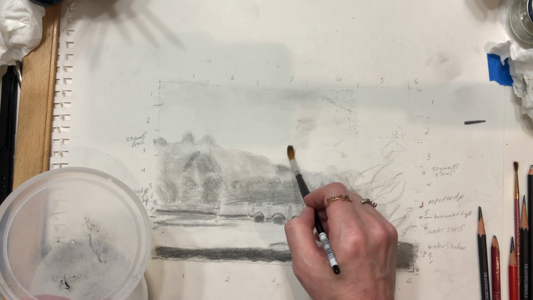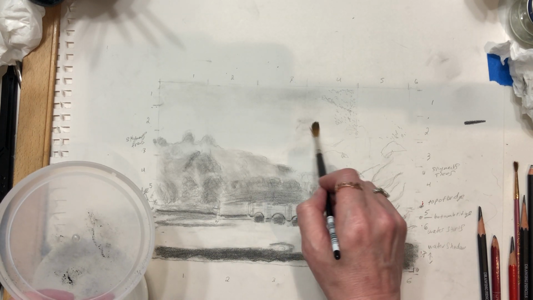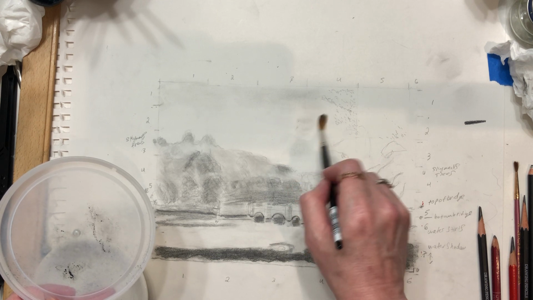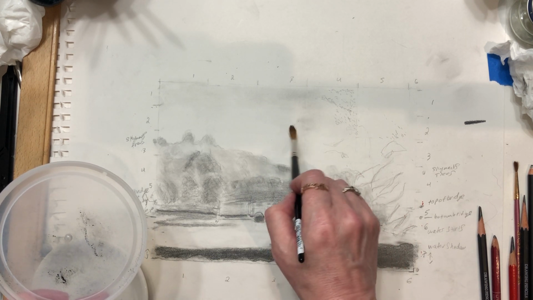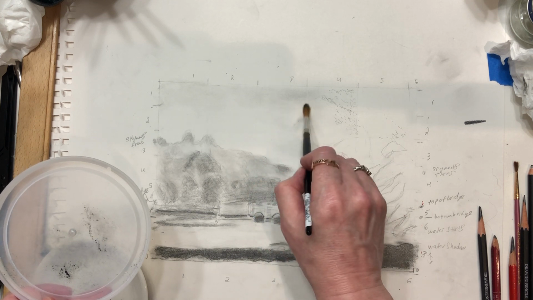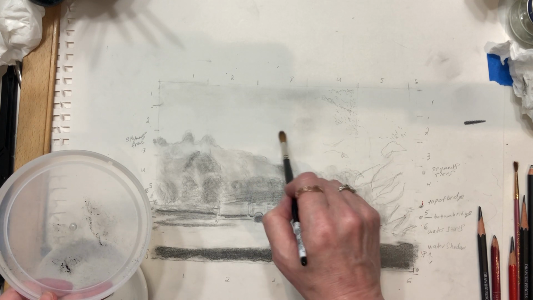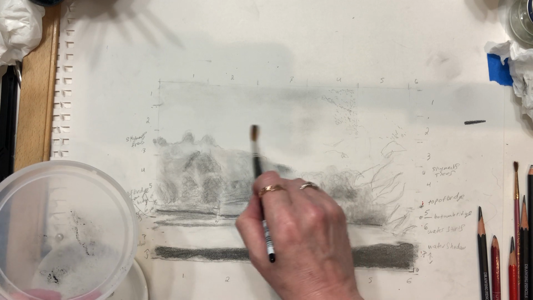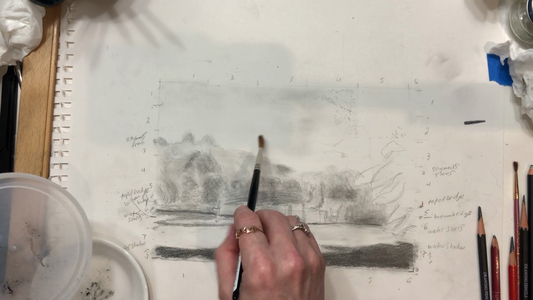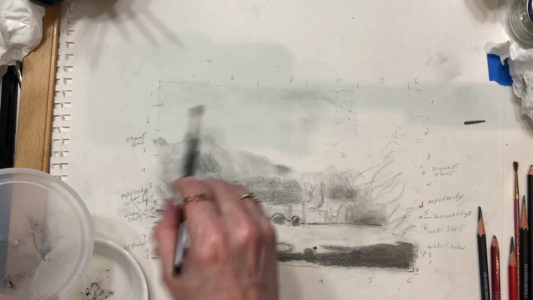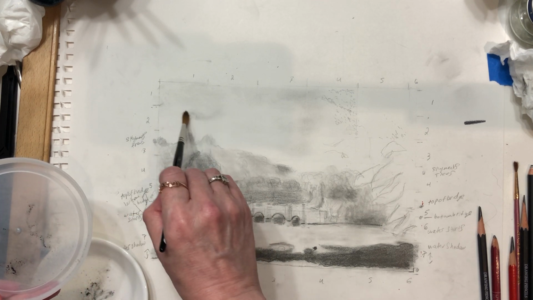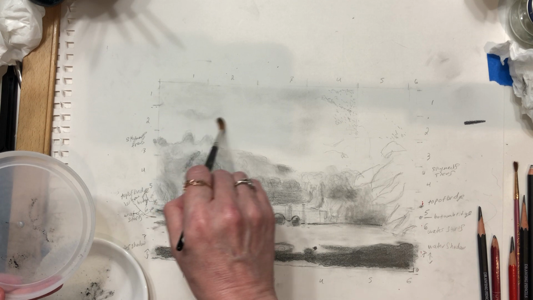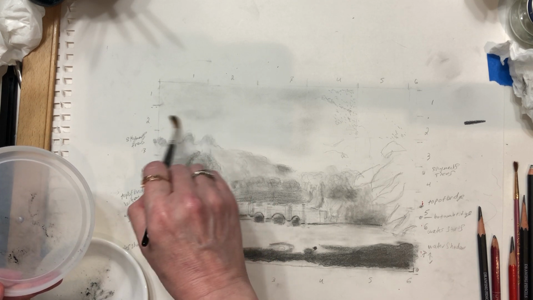I'll say if I had a cloud here, this would be a really good way to do this, is you would just go in with your brush and leave certain areas the tone of the paper, and then you can get that effect of clouds, where you have the shadows, sometimes have the lighter areas. In fact, I'm just going to do that here and pretend there's a few clouds hanging around in here somewhere.